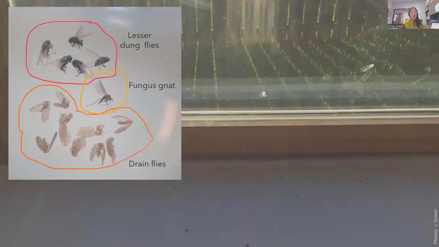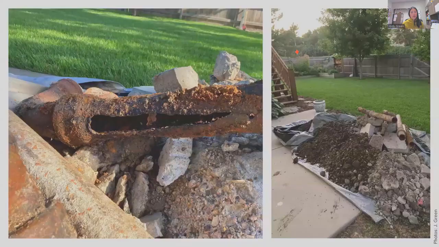In that situation, the flies in the windowsill were the drain flies, fungus gnat, and lesser dung fly. So, that's not a great situation. For months, we had a really bad smell. So yes, this is my house, and we ignored it for a really long time. And then finally, after I collected the flies, I'm like, yeah, this is a big problem.